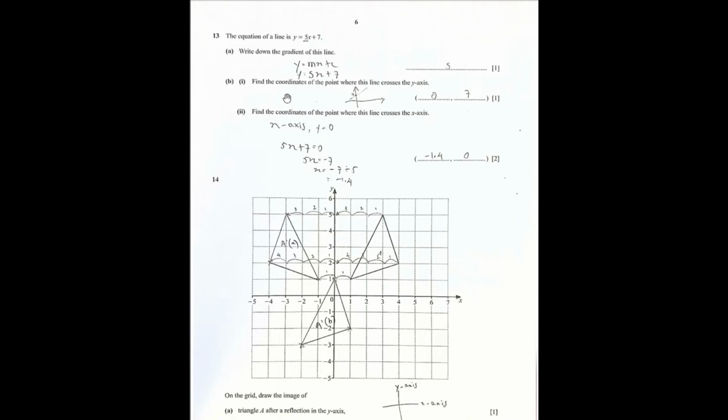And now the second question, b(i), find the coordinates of the point where this line crosses the y-axis. That is another way to say find your c value. In this case, our c value is 7, and since we have to give it in coordinate form, our x will be 0, whereas our y will be the c value, which is 7. b(ii) says find the coordinates of the point where this line crosses the x-axis.